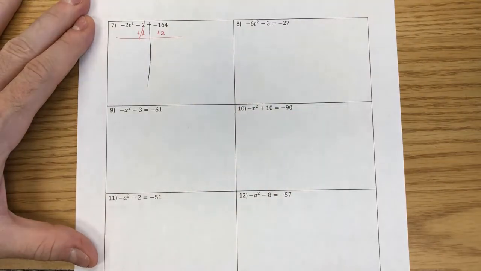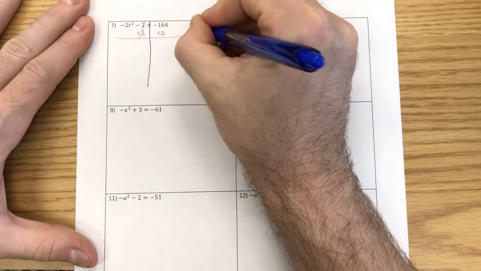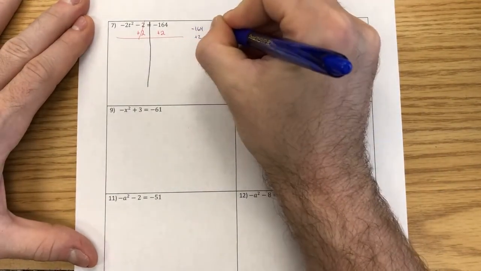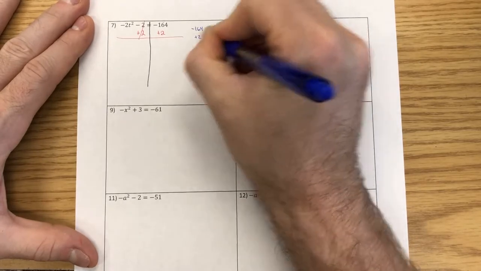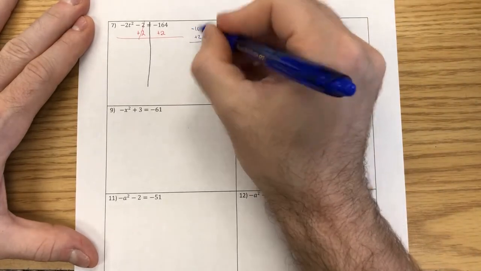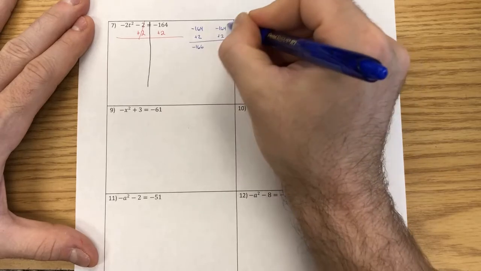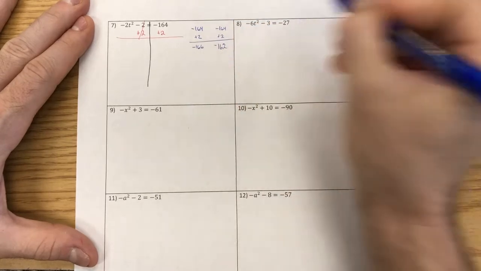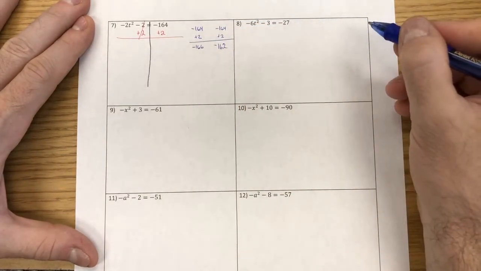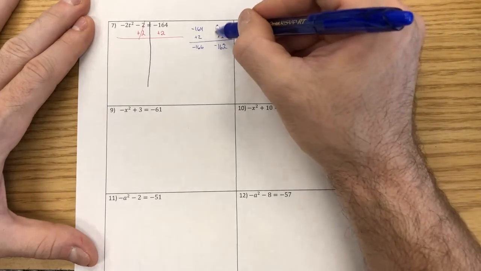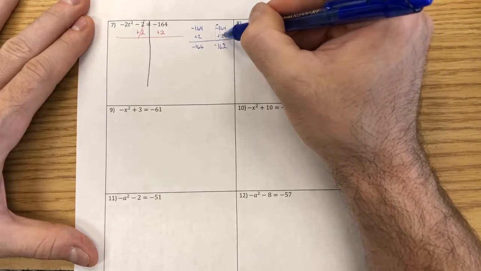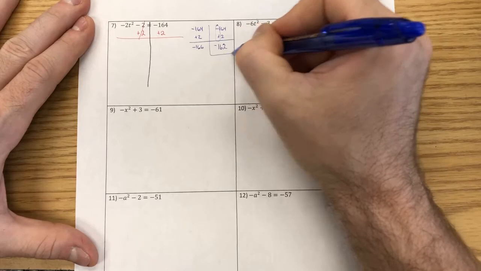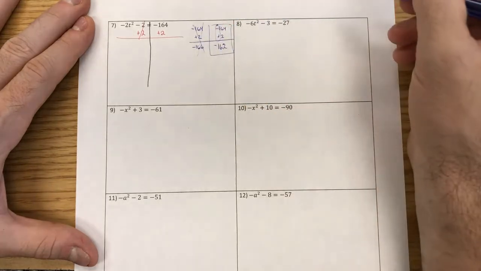Now again, what I've got going on right here with a negative 164 and a positive 2, do you think that's going to give us a negative 166, or do you think that's going to give us a negative 162? Well, we notice the signs are different, so I'm going to take the difference between the two, which means I'm going to get a negative 162.